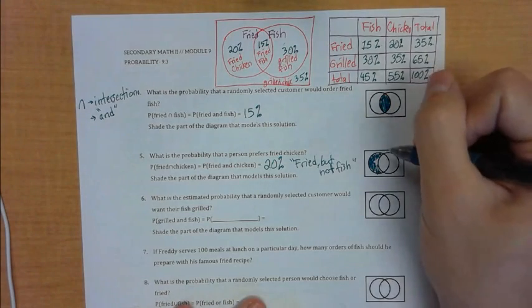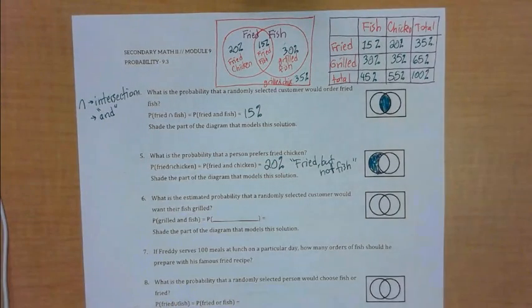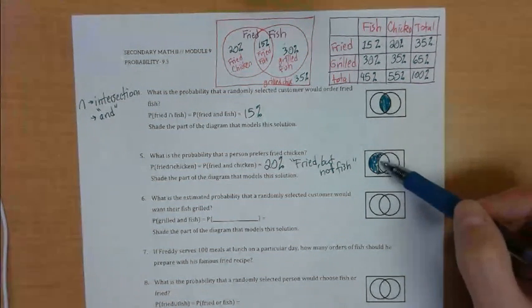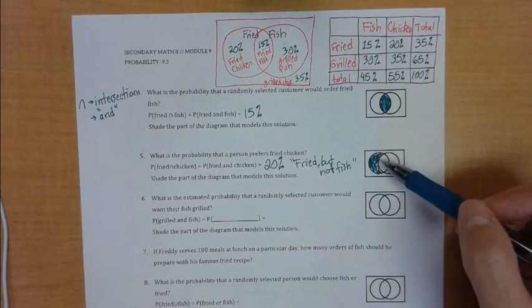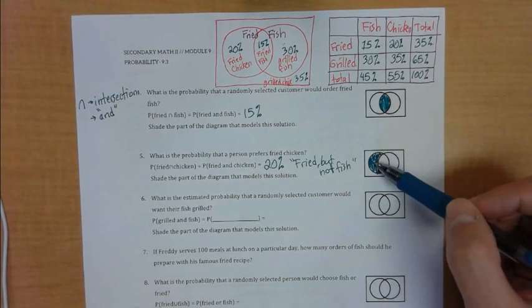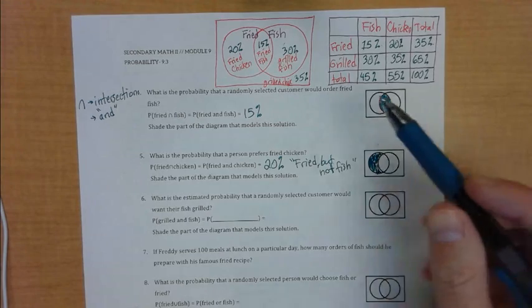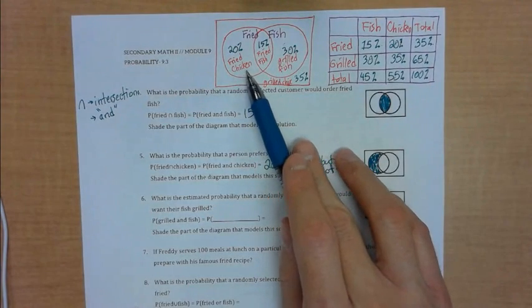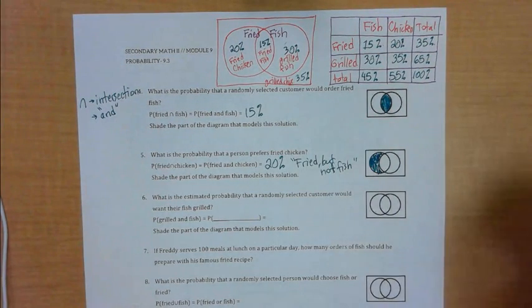So that would be this left side of the Venn diagram, because we don't want to include this whole right circle. That whole right circle is fish. So we want everything that's fried but not fish. So this left side would be the chicken that's fried. If you look over at my labels here from the front page, fried chicken was that left half of that left circle. And so we have found that answer for number 5.